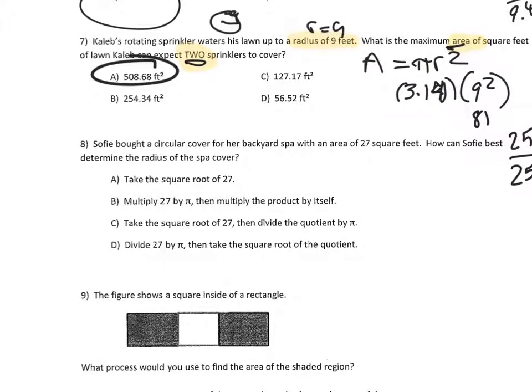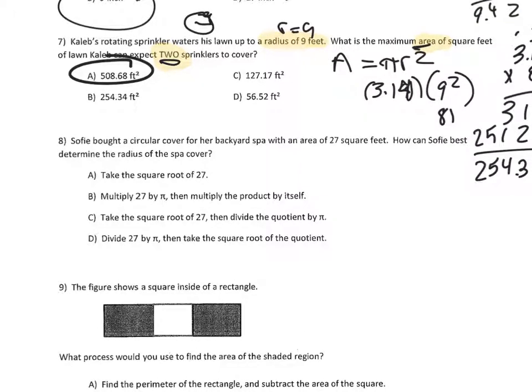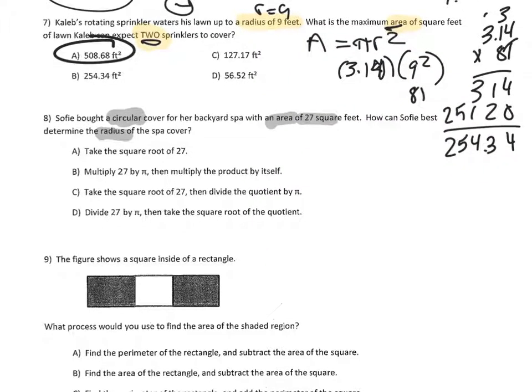Number 8, Sophie bought a circular cover for her backyard spa with an area of 27 square feet. How can Sophie best determine the radius of the spa cover? So we had one of these yesterday on our review, and circular and area, those are our key words. So the formula for area of a circle, pi r squared. In this case, we're going to have to work backwards. So they gave us the area, 27.